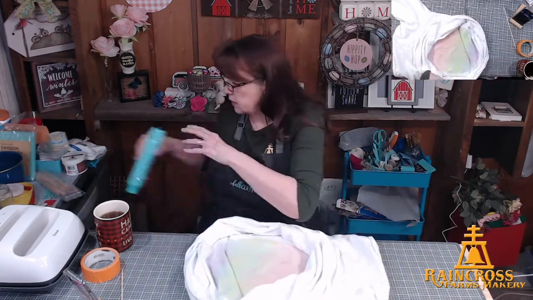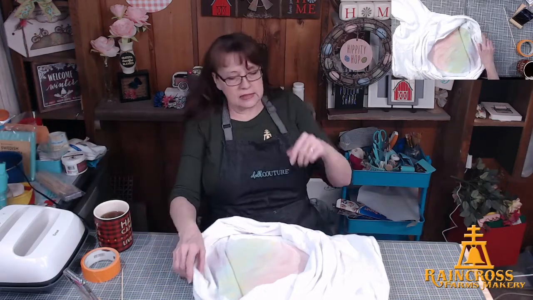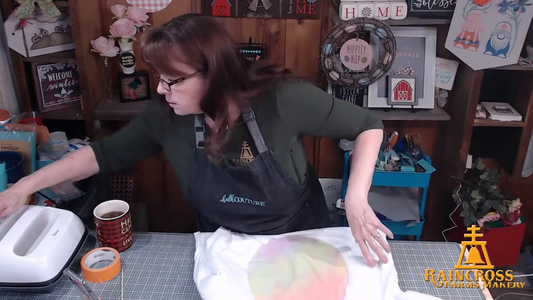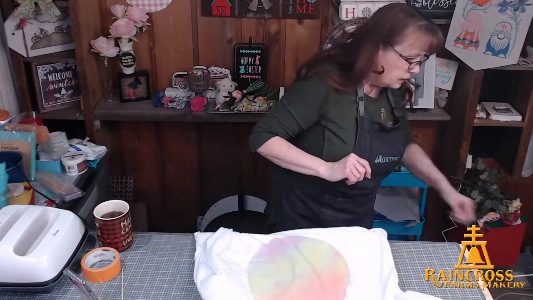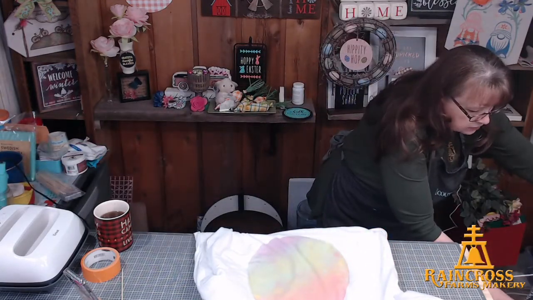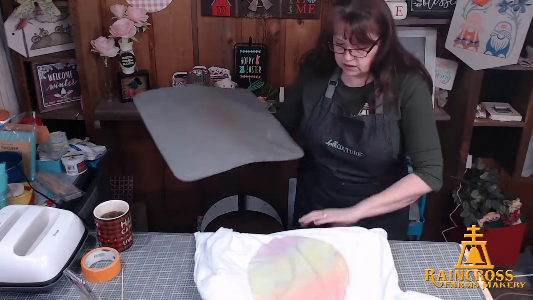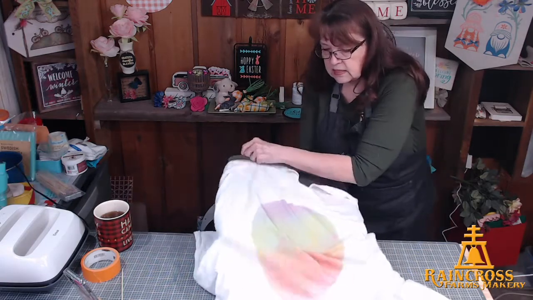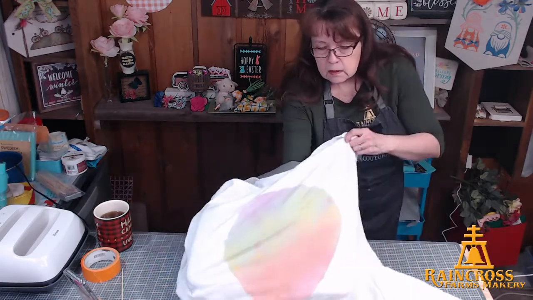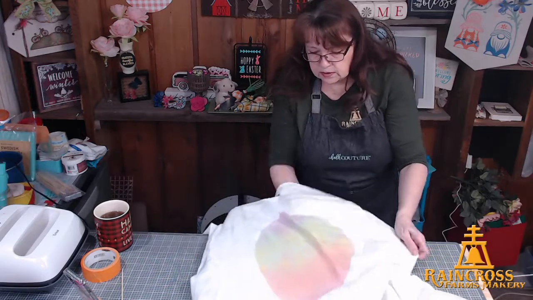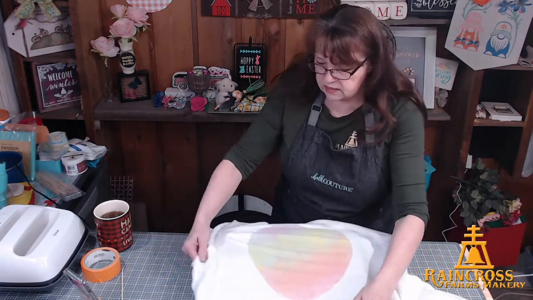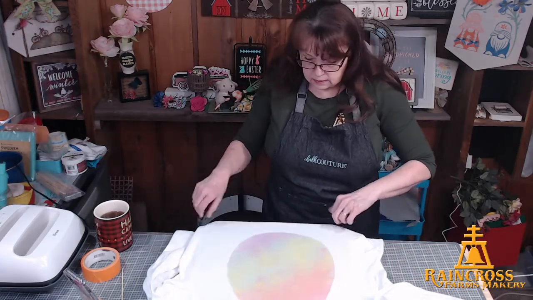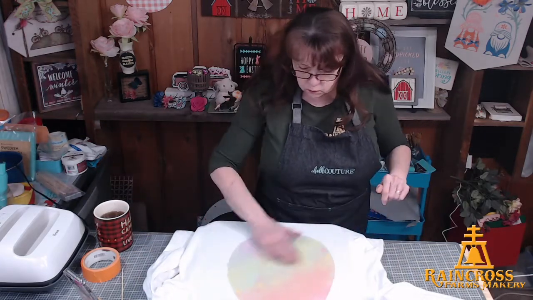Okay, that's pretty good. Still slightly damp, but not too bad. Okay, so now I'm going to, oh, and my heat press just went off. I'm going to get my heat mat out, and I'm just going to stick this in here, because it is still a little damp, I don't want to accidentally press any of the ink into the back. Okay, so I've got a heat mat in here, and my press is warming back up.